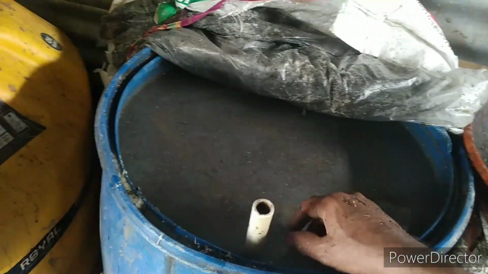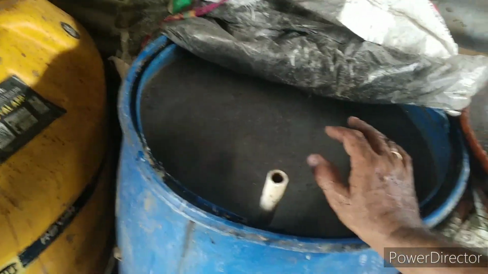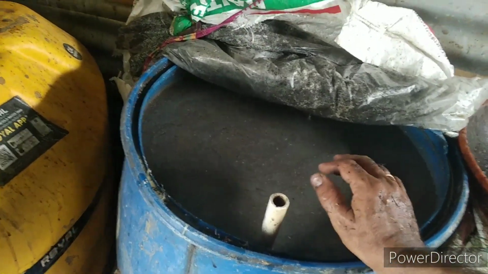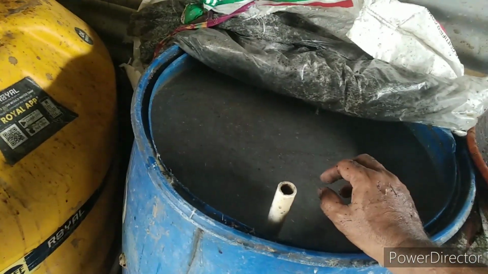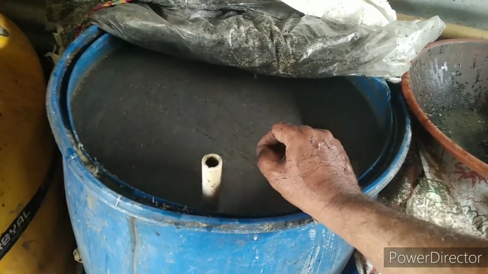You rotate it in any direction you want, upside down, left to right, right to left. I use a drilling machine also. The thing is, it should be mixed well. All the food items should be mixed in water very well. So mixing only in a clockwise direction is not necessary. You ensure they get the aeration.